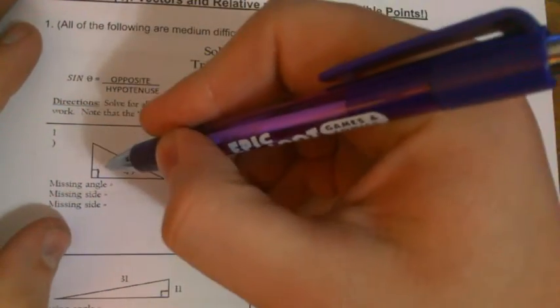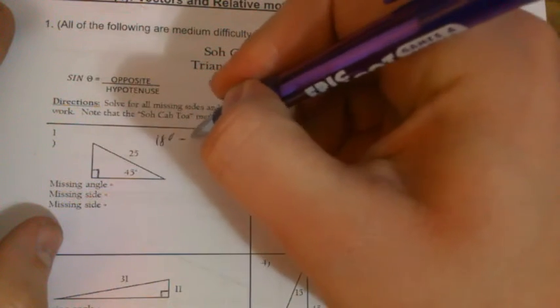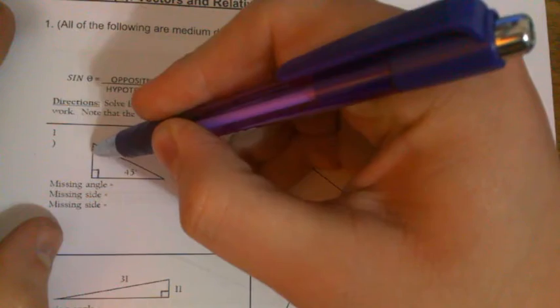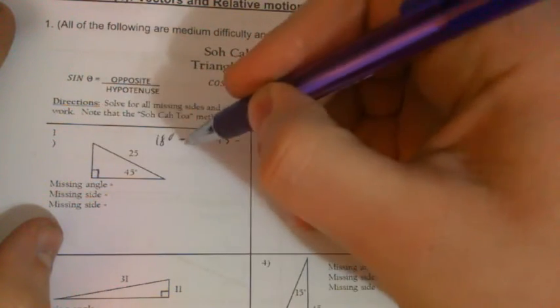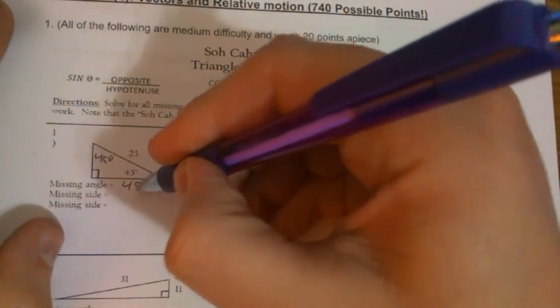Okay, so let's take a look at this. We have 180 degrees total, minus 90 degrees, minus 45 degrees, and that'll tell us what this angle here is. So 180 minus 90 minus 45 is another 45 degrees. So that's how we can find our missing angle first.